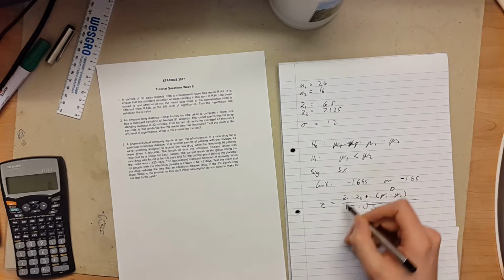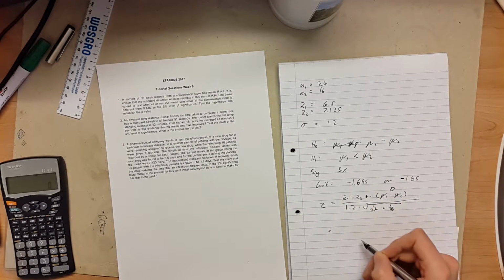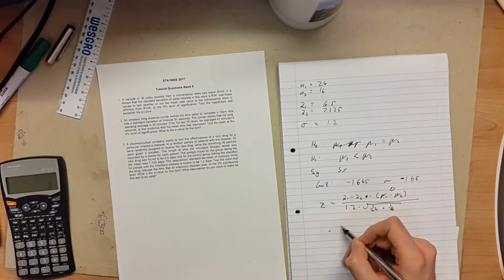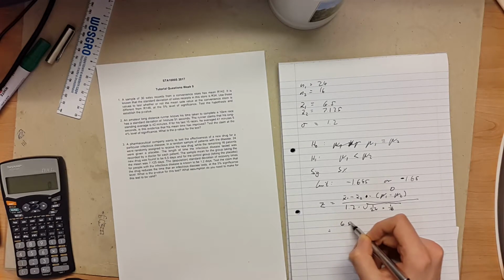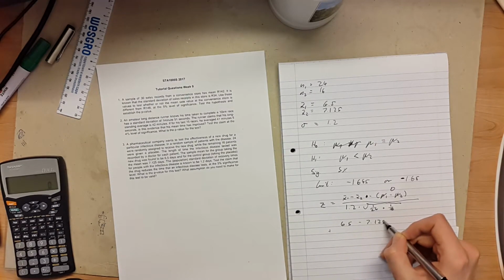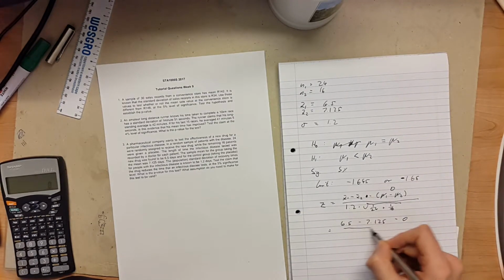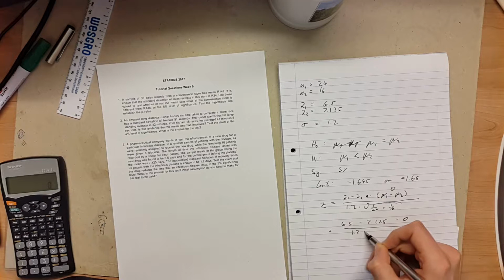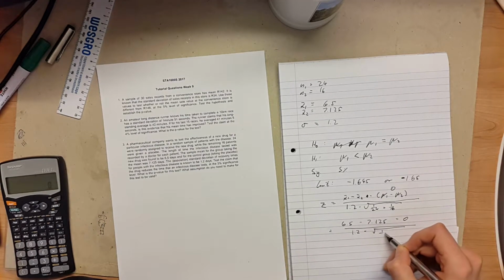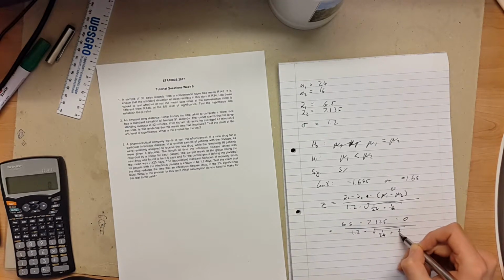Awesome. Okay. Oh, sorry, I forgot to put in values over there. So that is equal to 6.5 minus 7.125, the two values up here, minus 0, over 1.2 times the square root of 1 over 24 plus 1 over 16.